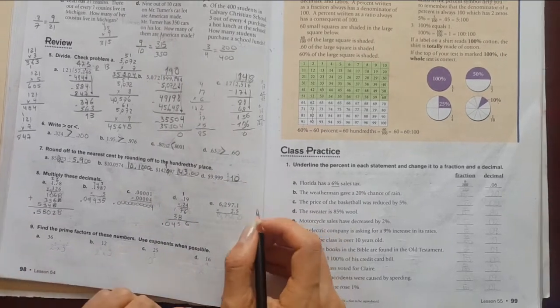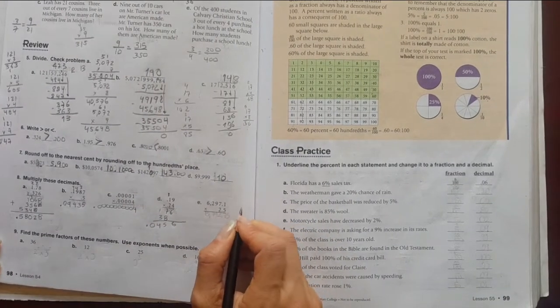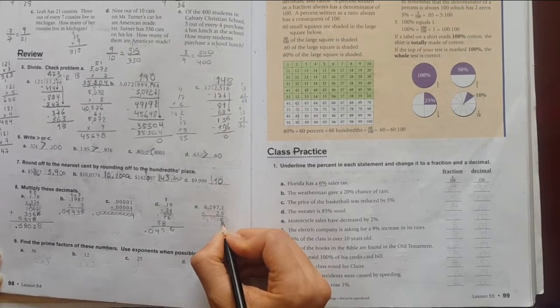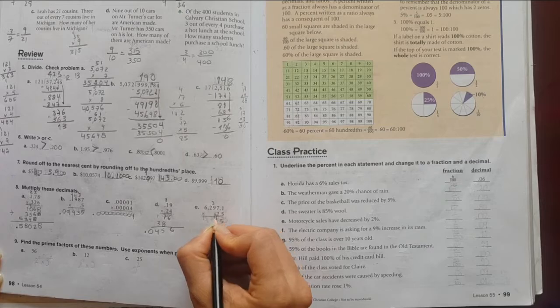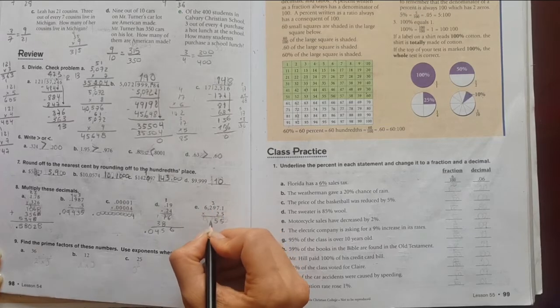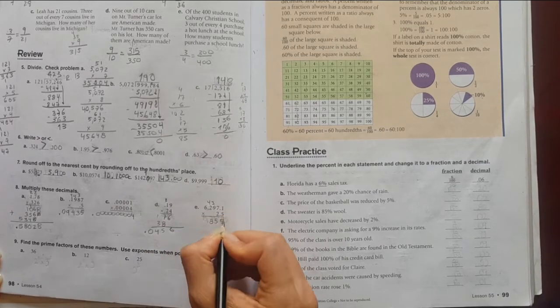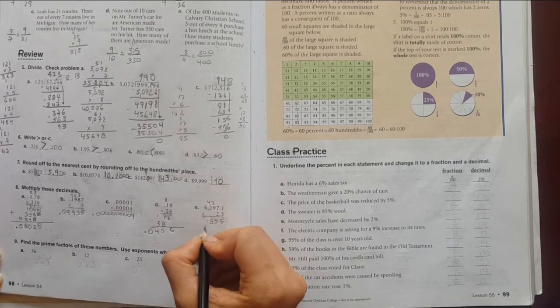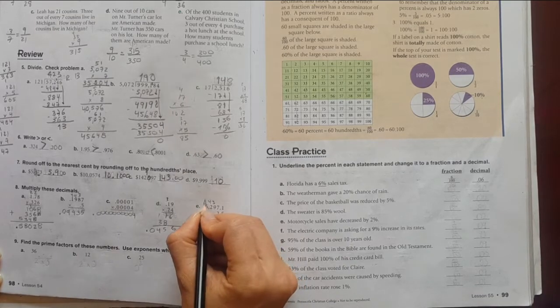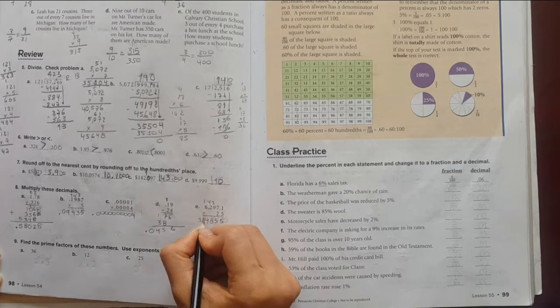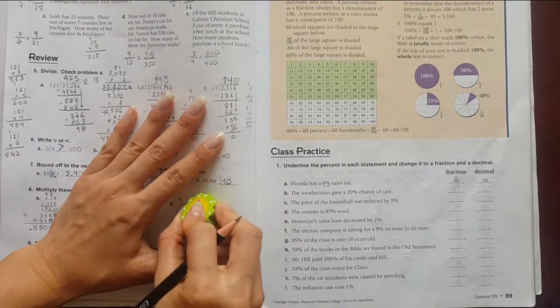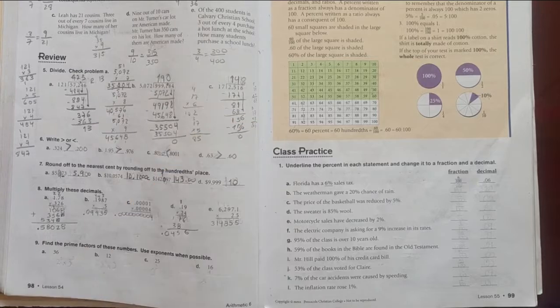Yes? Here is the same. 5 multiplied by 1, 5. 5 multiplied by 7, 35. 5 multiplied by 9, 45, plus 3, 48. I carry 4. 5 multiplied by 2, 10, plus 4, 14. 5 multiplied by 6, 30 plus 1, 31. Then I erase all of these here at the top.